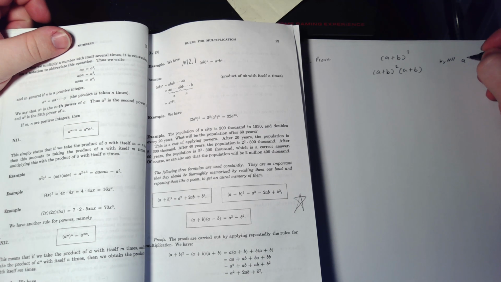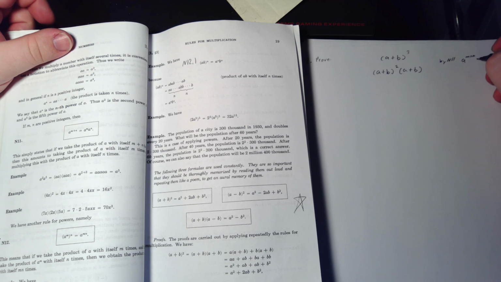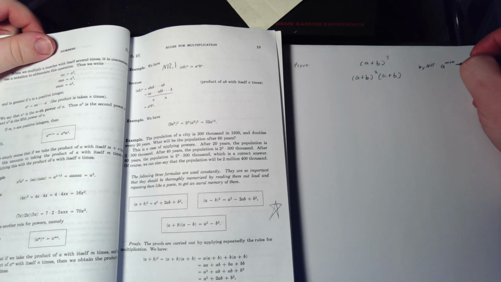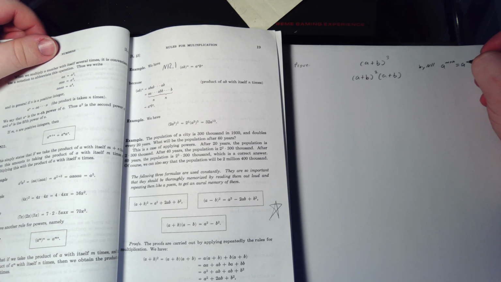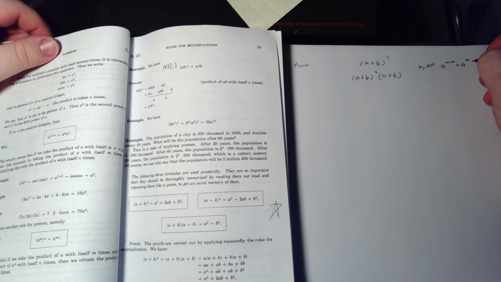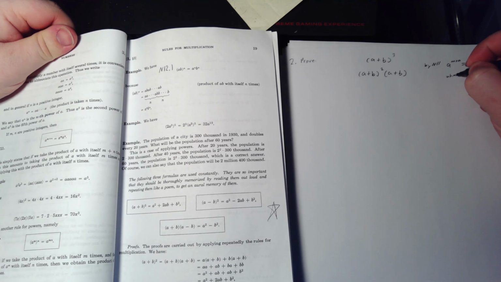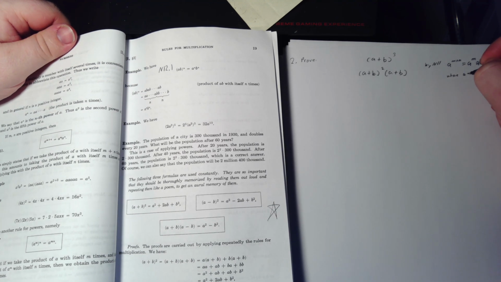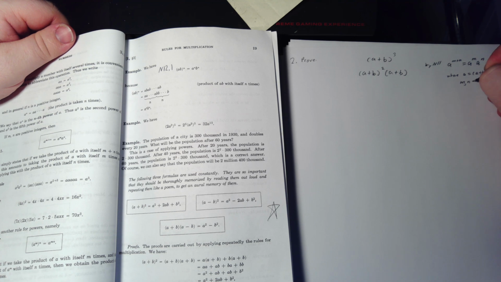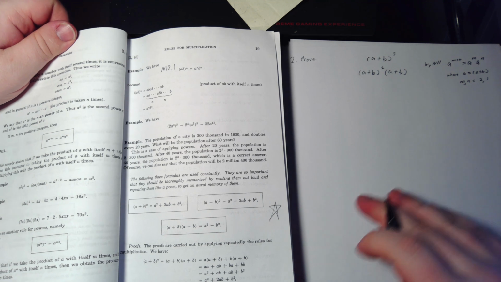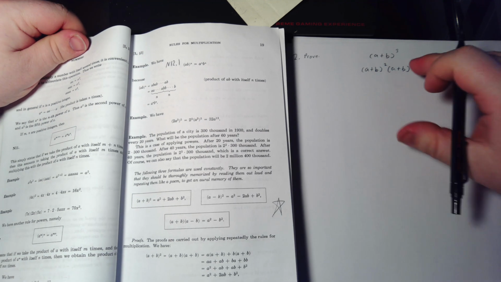where a to the power of m plus n can be equal to a to the power of m times a to the power of n. And this is where, in this case, a is equal to a plus b, m, n is equal to 2, 1, respectively. Okay.